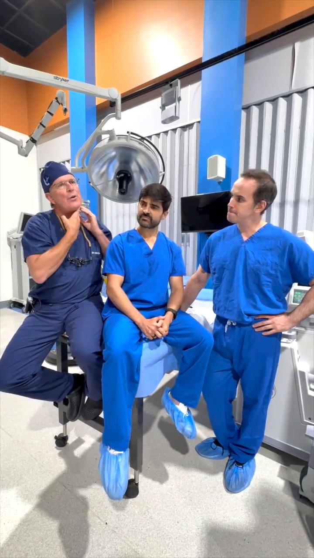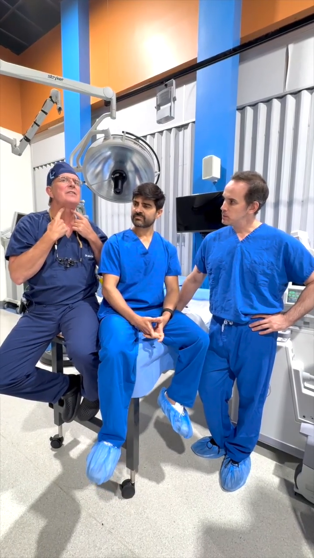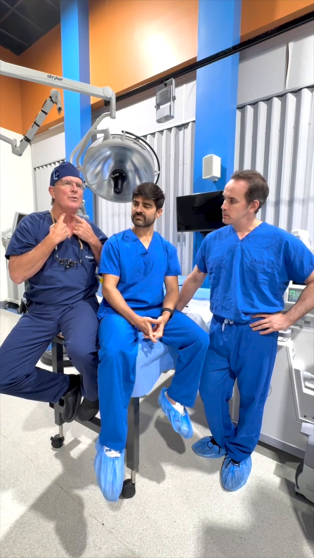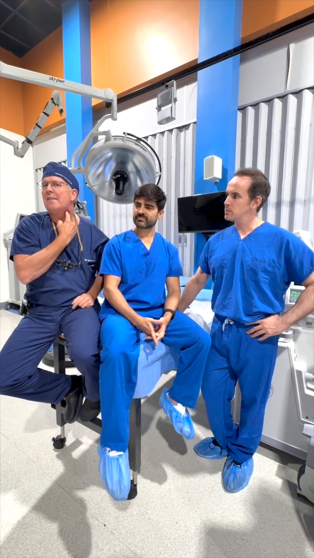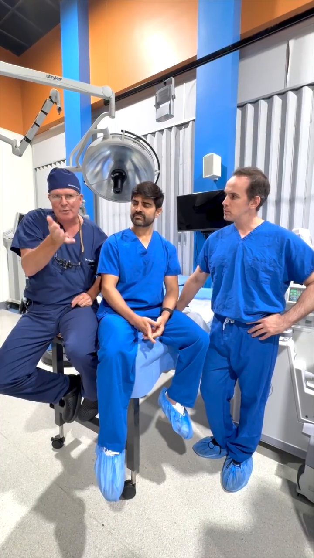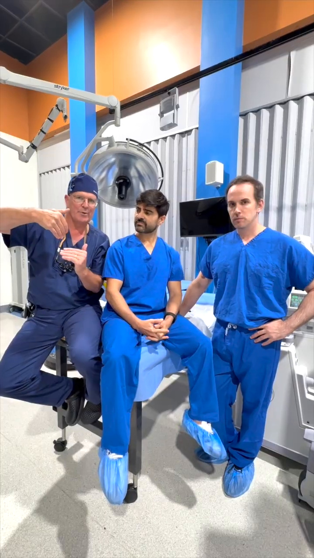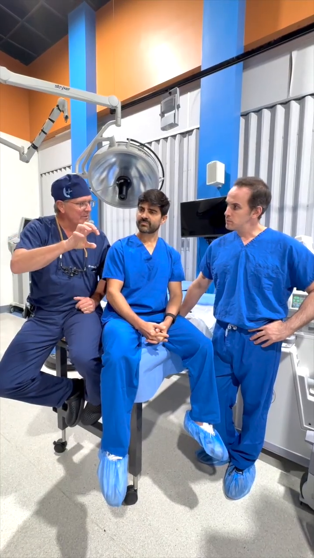This muscle right here is the anterior digastric muscle, and it goes down to the hyoid bone, and then there's a posterior digastric muscle that goes back up this way, and those create basically the anterior and inferior border of where the submandibular gland is.